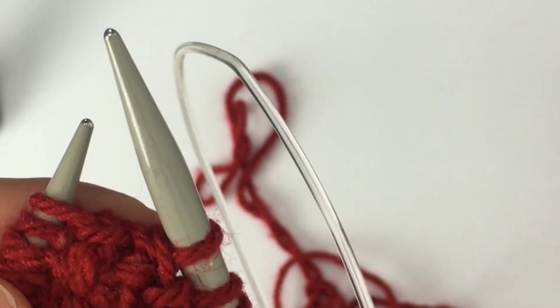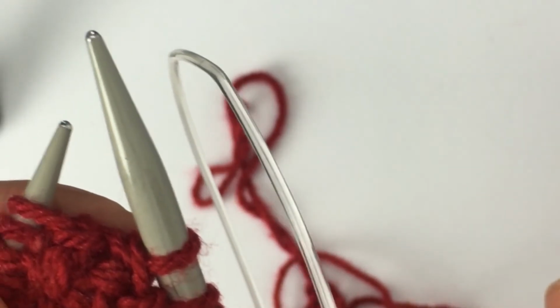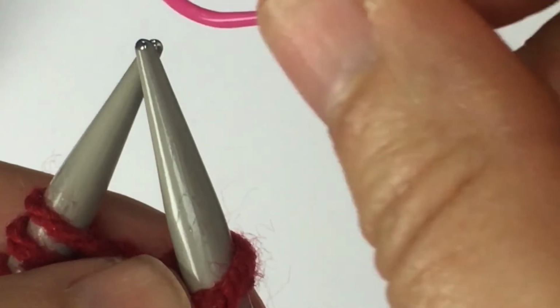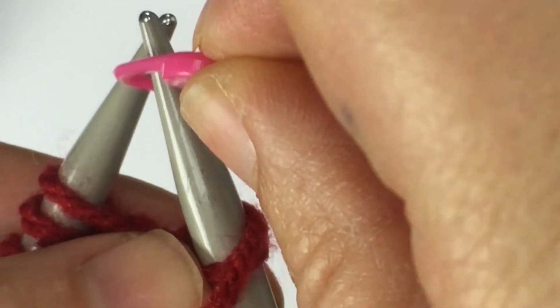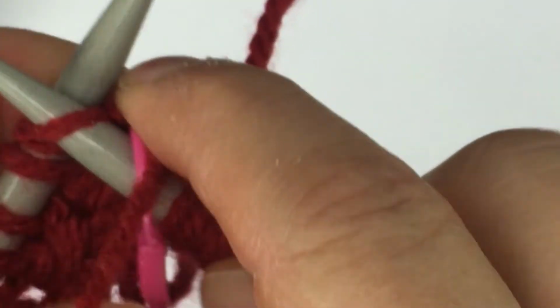And now I'm ready to start the 3rd round. So now I'm going to insert the stitch marker here on my right needle, the working needle, and I will start knitting my stitches. The first one is a knit stitch, so I'm going to knit this stitch.